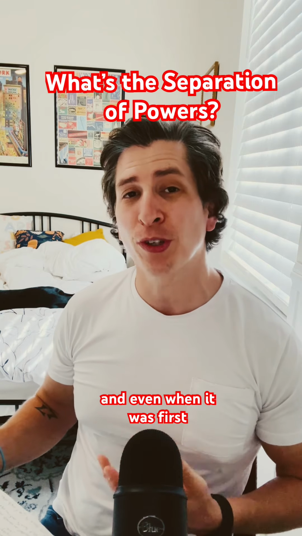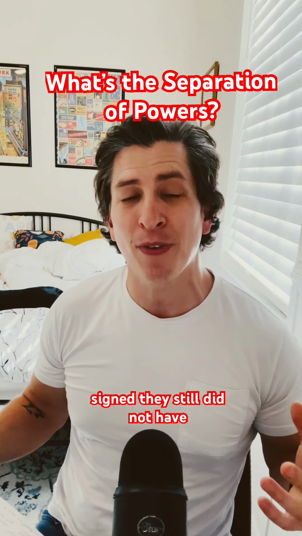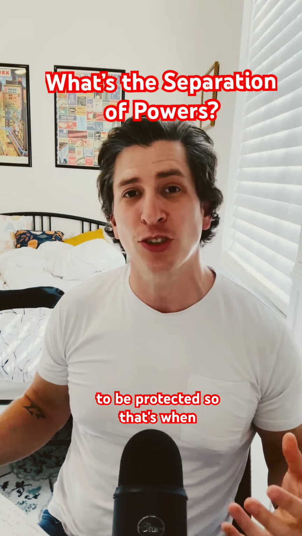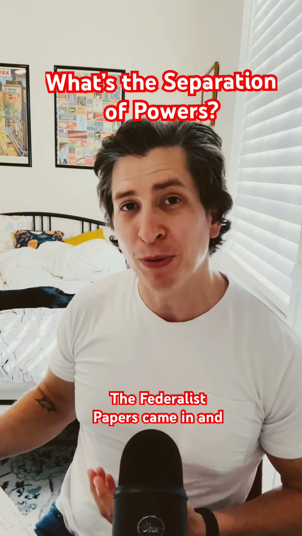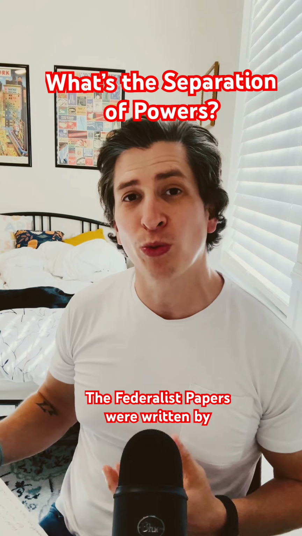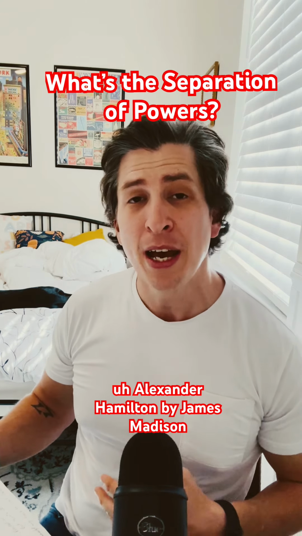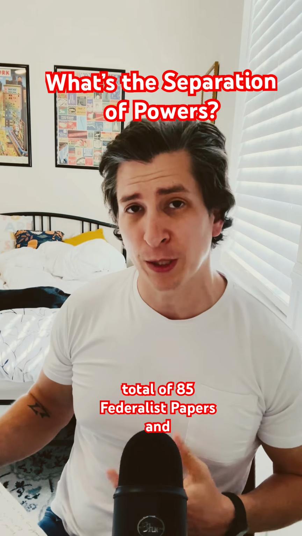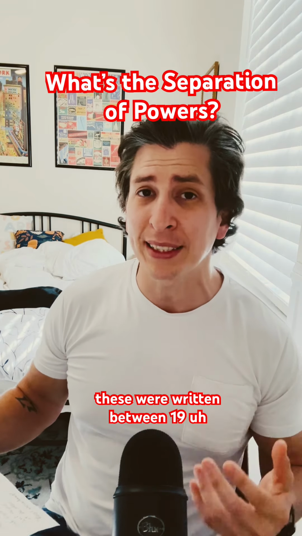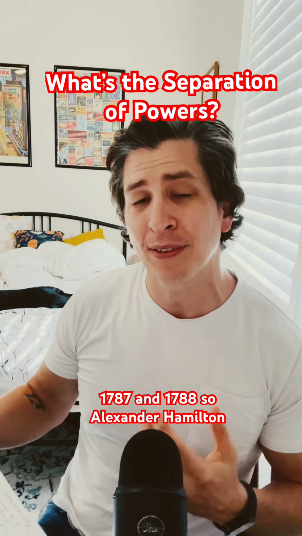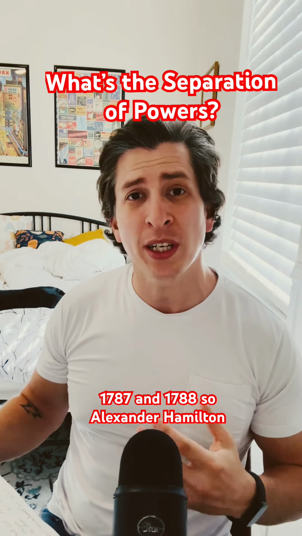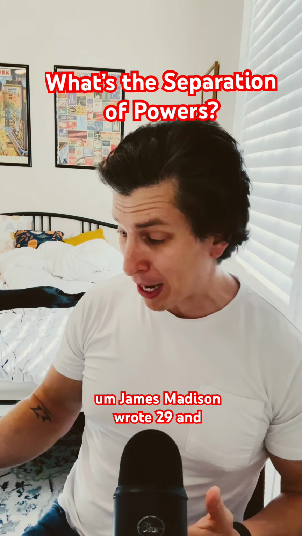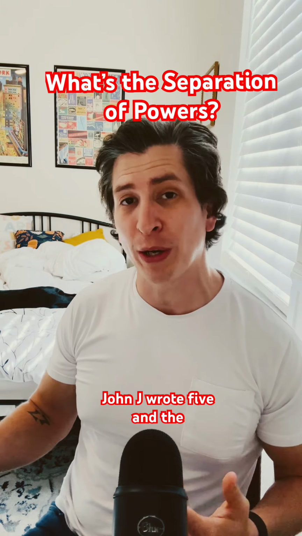And even when it was first signed, they still did not have all the terms in there yet as to what the rights to be protected were. So that's when the Federalist Papers came in. The Federalist Papers were written by Alexander Hamilton, James Madison, and John Jay. There were a total of 85 Federalist Papers, written between 1787 and 1788. Alexander Hamilton wrote 51, James Madison wrote 29, and John Jay wrote 5.